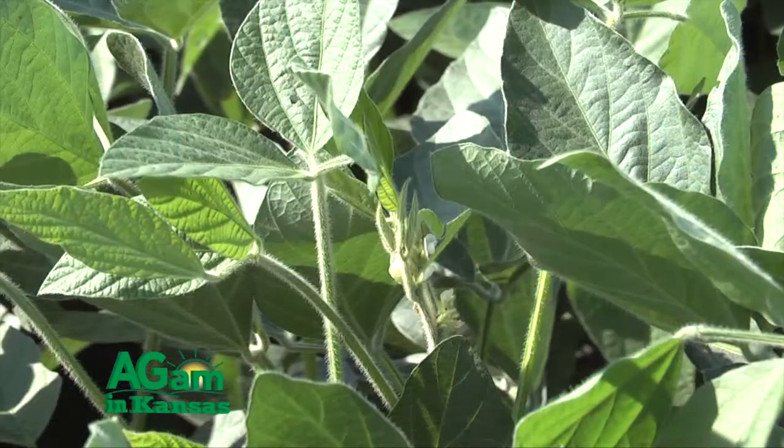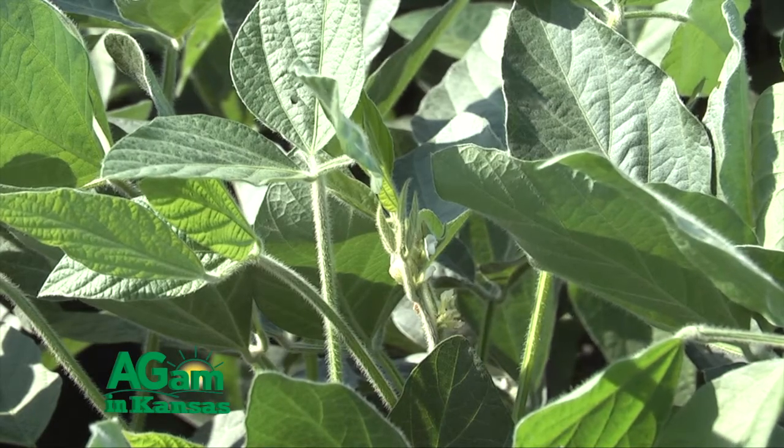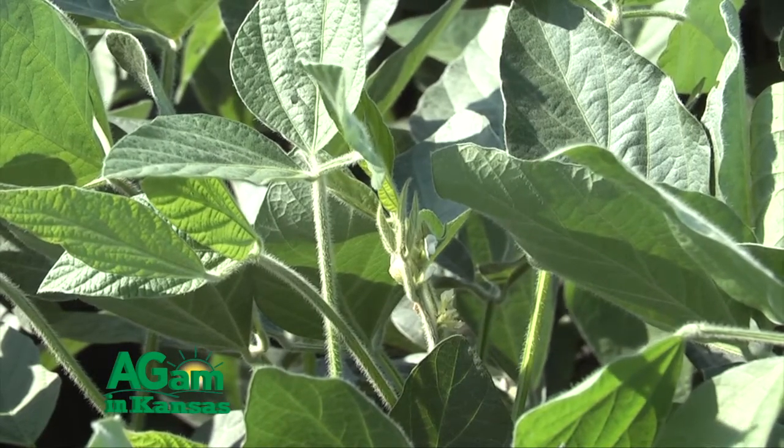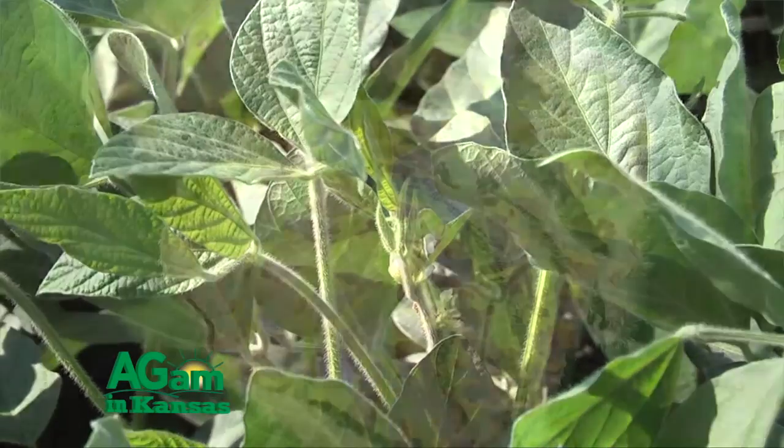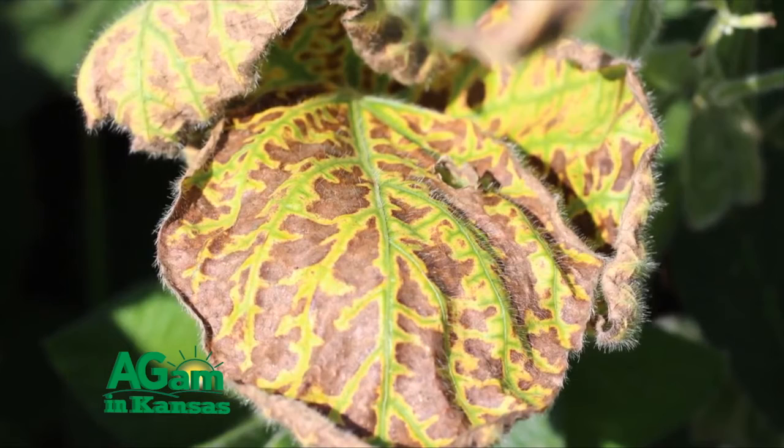I'm at K-State in the Department of Plant Pathology, and we work on row crop diseases, specifically soybean and sorghum. And the kind of work that we're doing in soybean is really looking at an important disease that's emerging in this part of the country called sudden death syndrome, or SDS for short.